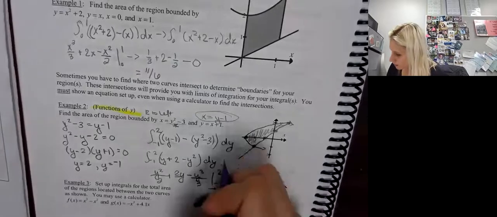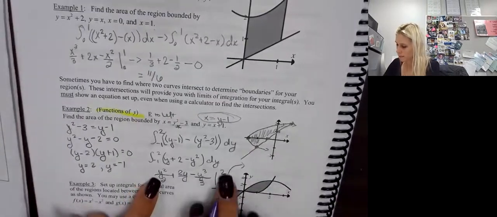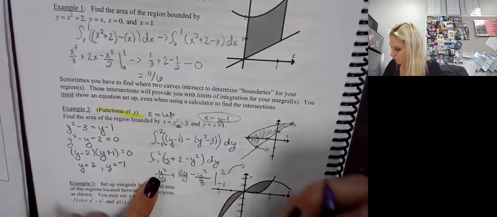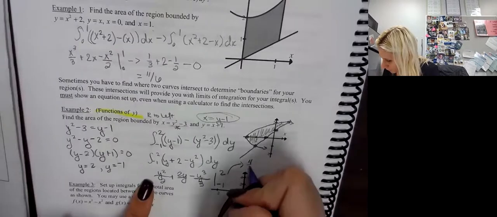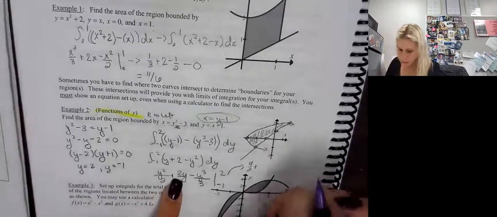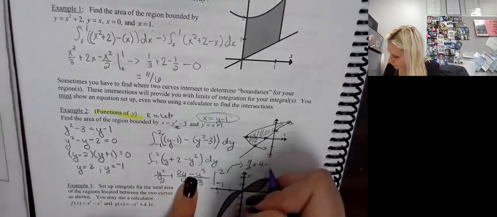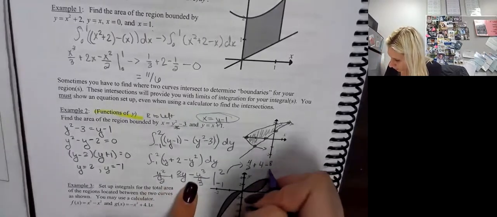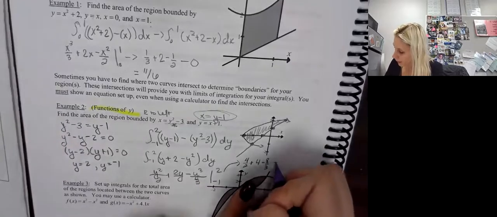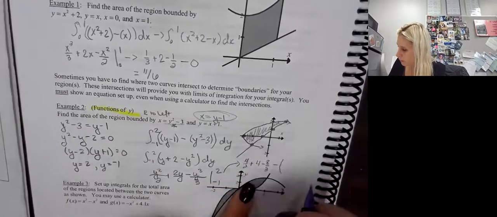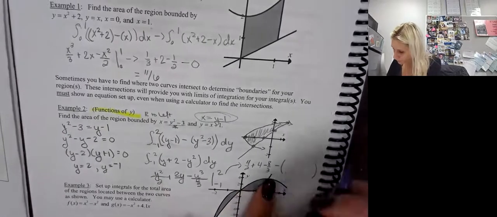All right, so I'm going to squeeze it in here, guys. I'm going to put my upper boundary in first. So 2 squared is 4, so I get 4 over 2 plus 2 times 2 is 4 minus 2 cubed is 8 over 3. Now let's keep in mind that when we subtract the lower, this needs to be in parentheses because we're subtracting all of it.